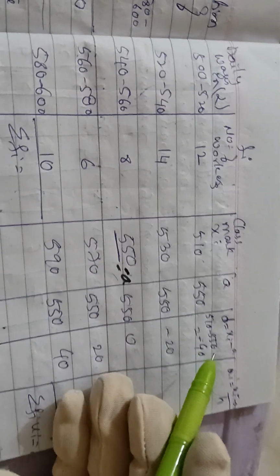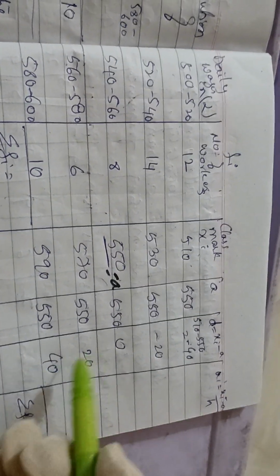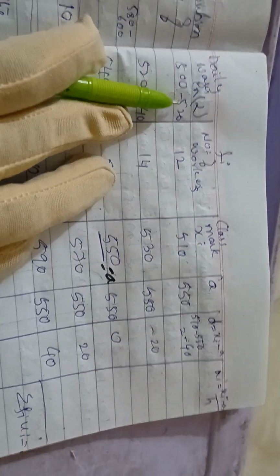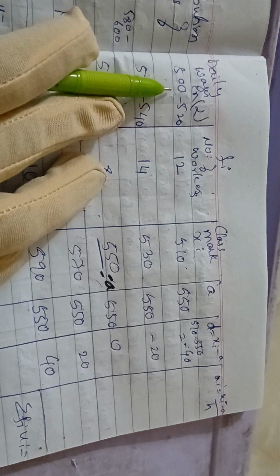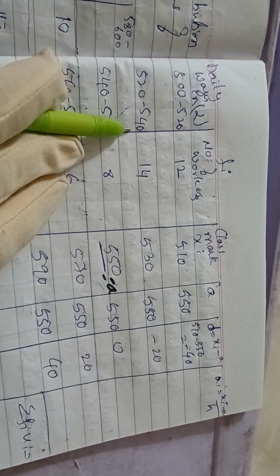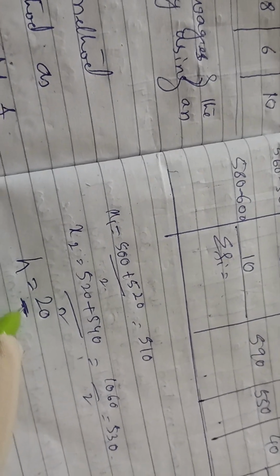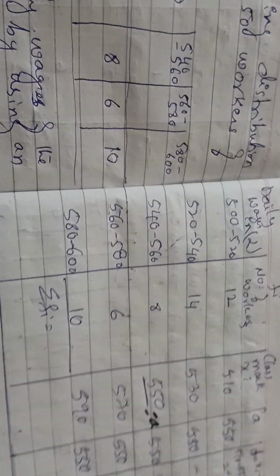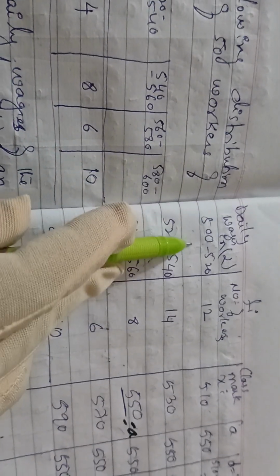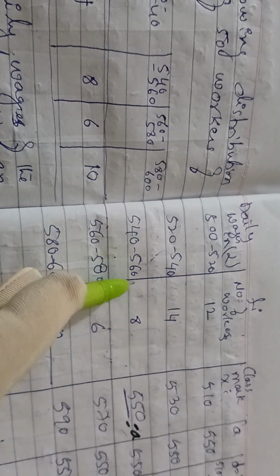One more thing we will check here is that these d values are divisible by 20. We see that from 500 to 520, 520 to 540, there is a range difference. That is your class size, h, which is 20. As we check the intervals, in every interval the class size is 20.